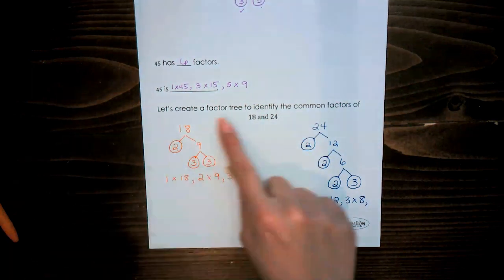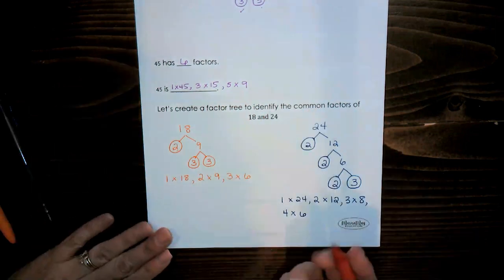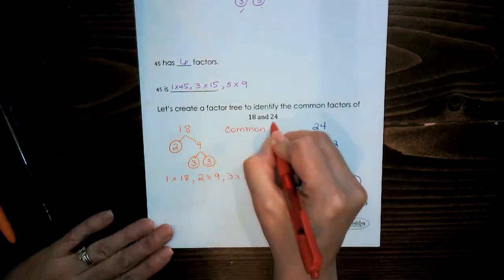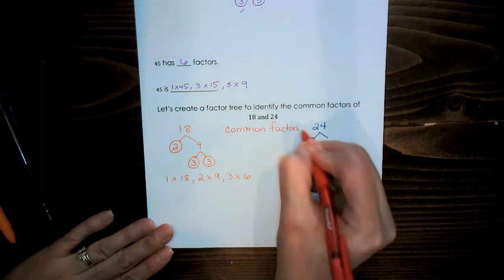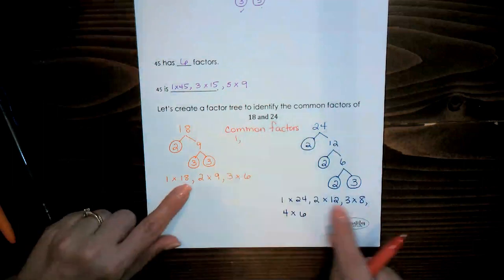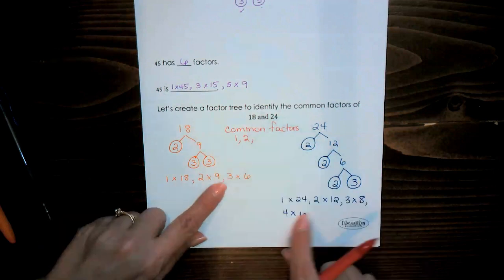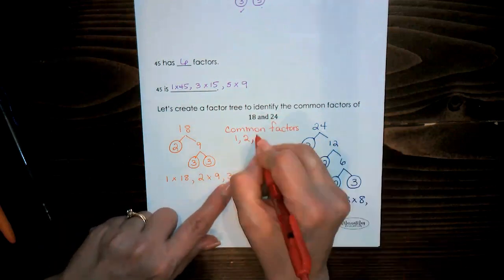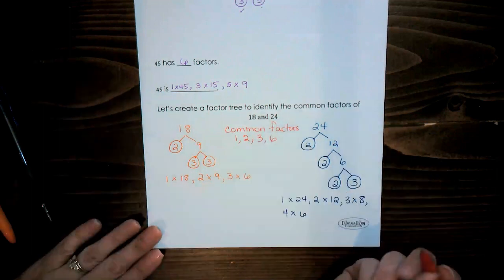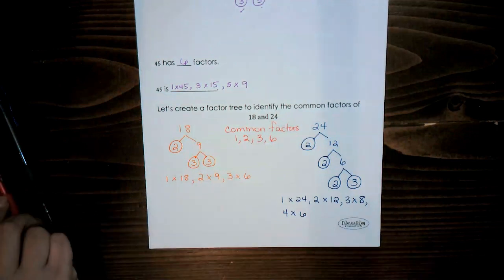Now the question was, remember, to identify the common factors. So what do they have in common? By the way, I love to do math in color. So let's see, I got 1. 18's not. 2, yes. 9's not. 3, yes. And 6. So there you go. Those are my common factors for these two, and I can identify those using the factor tree.